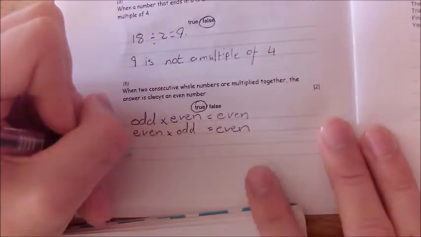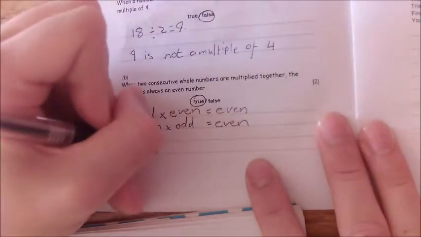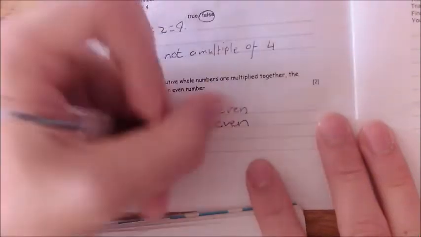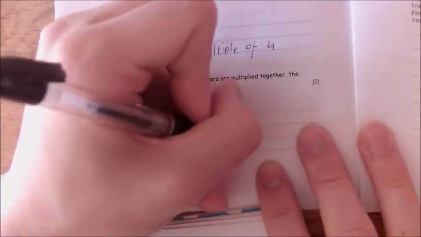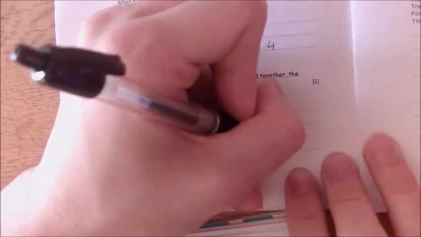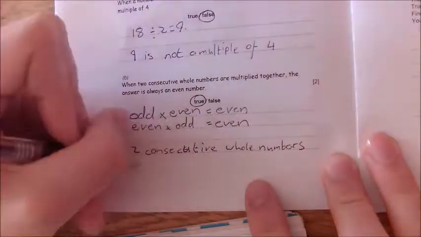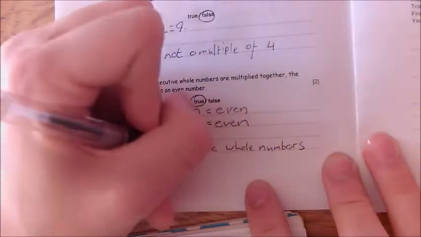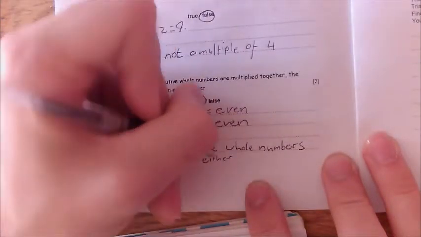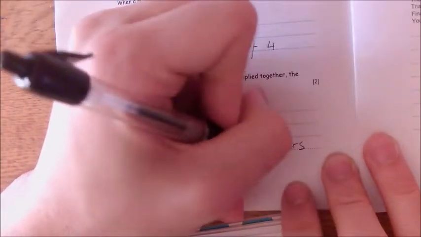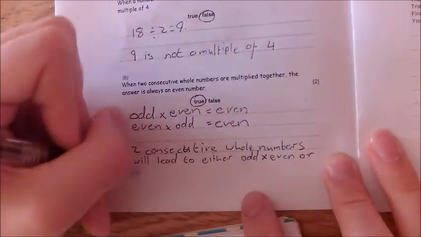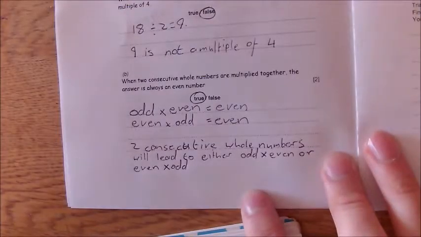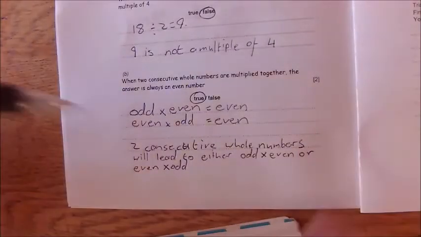And then you could say that 2 consecutive whole numbers will lead to either odd times even or even times odd. You need to write something along those lines to get the full 2 marks. You have to talk about the odds and the evens to get the full 2 marks.